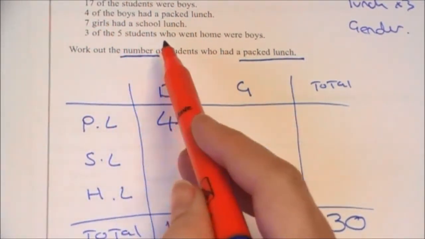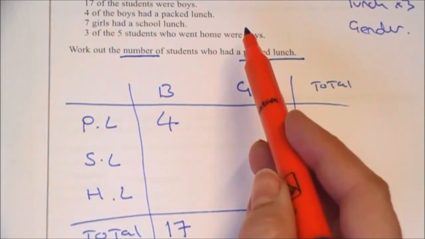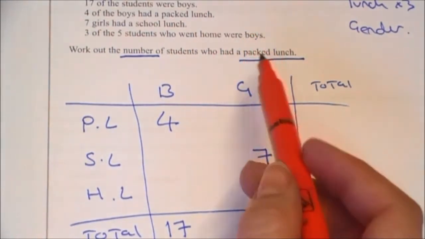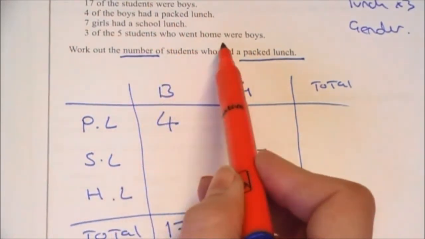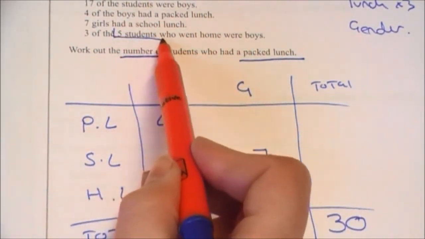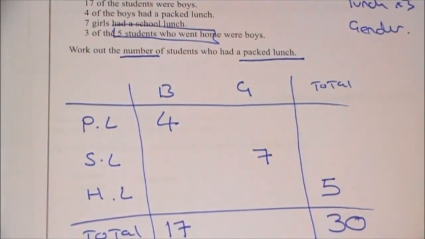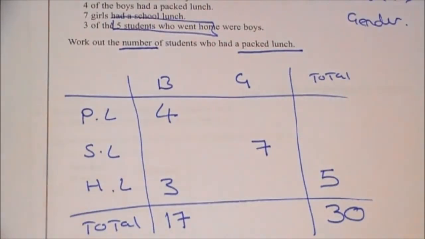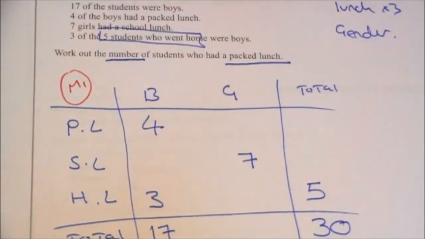3 of the 5 students who went home were boys. This could be a little bit confusing because it sounds like it should be a fraction, but it's not. It's saying 3 of the 5 students who went home were boys. So they're saying 5 students went home, and 3 of those are boys. So that's all the information that they've given me in the question. And so far, just for setting that up, I've got 1 mark.